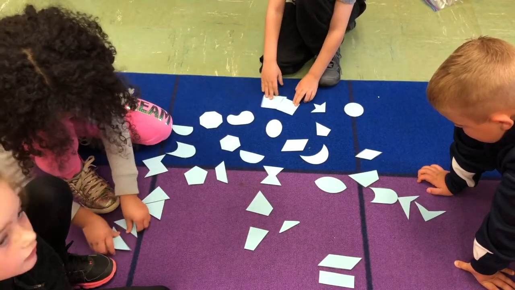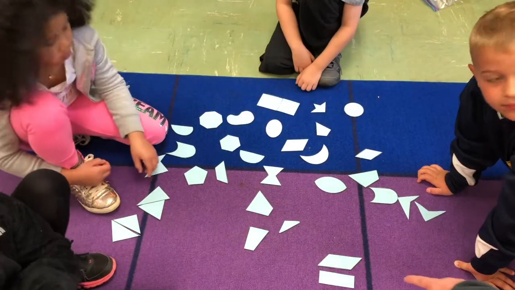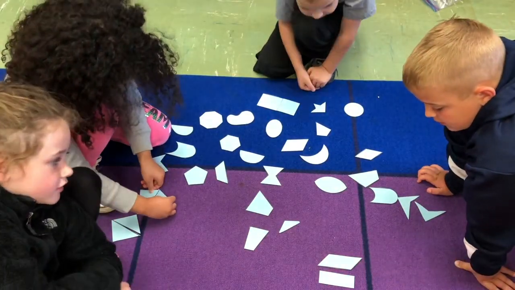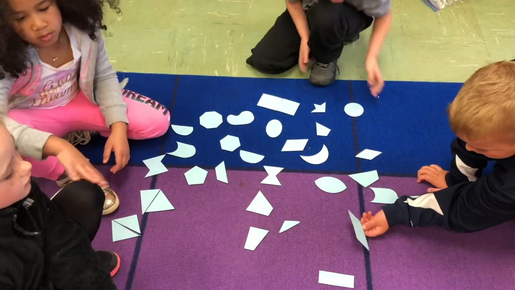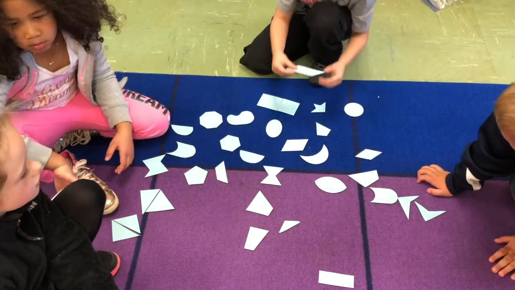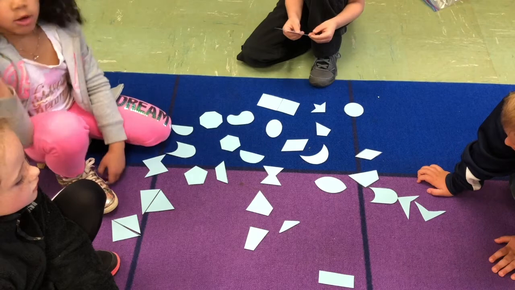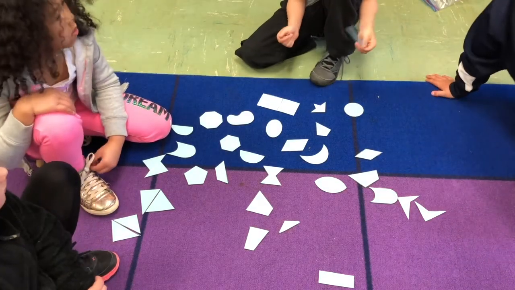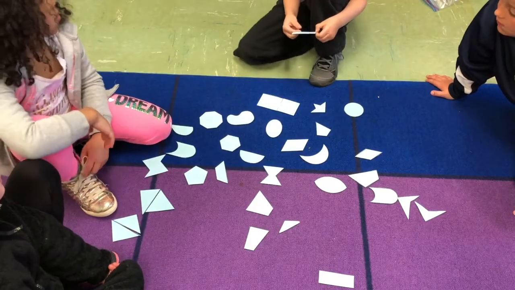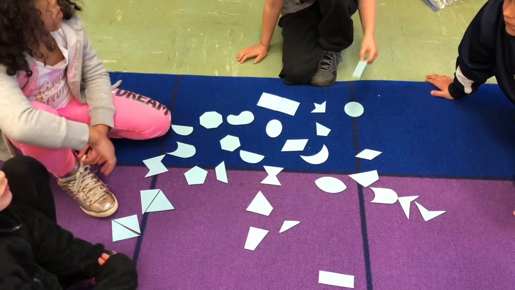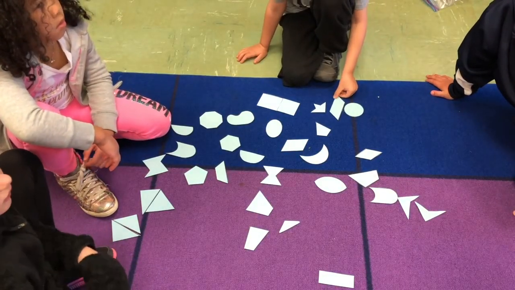What do you notice here? Are both of these rectangles? No, you're saying no. Why no? Because this one has points. It has points, and regular rectangles are not like this. But if that's not a regular rectangle, what is a regular rectangle?